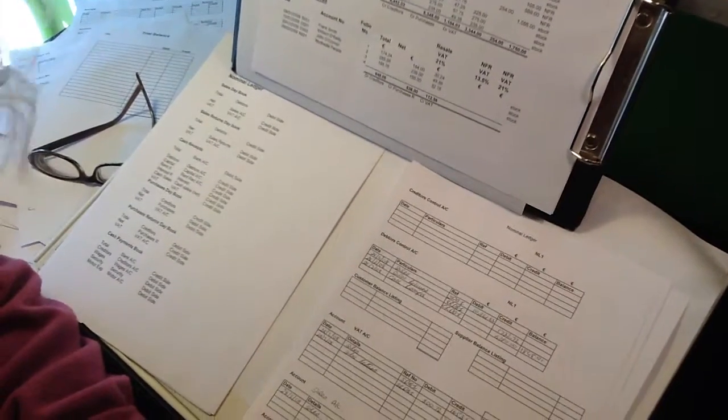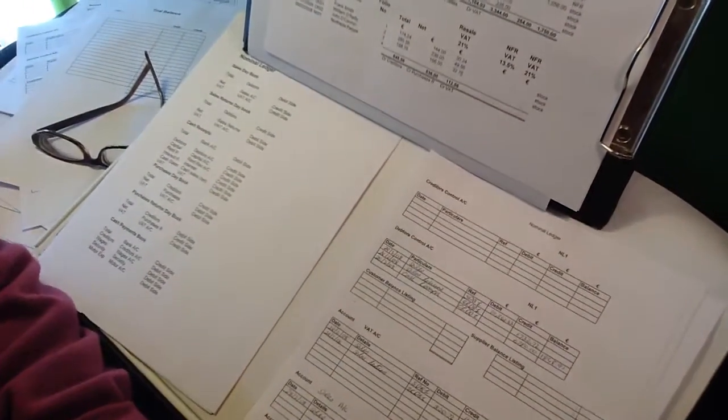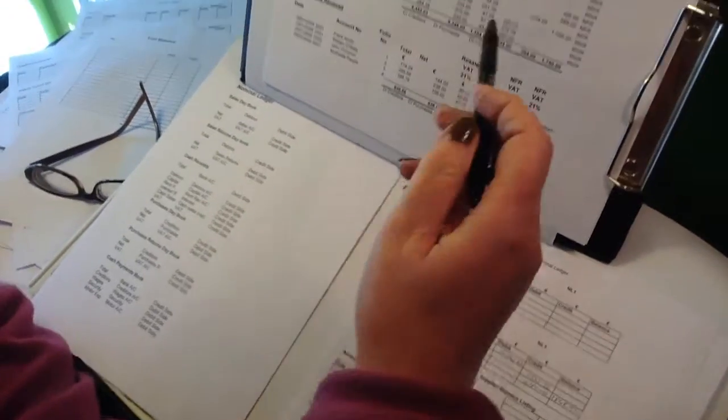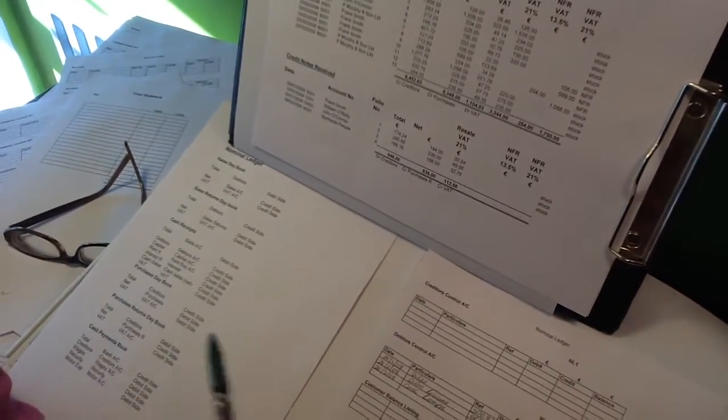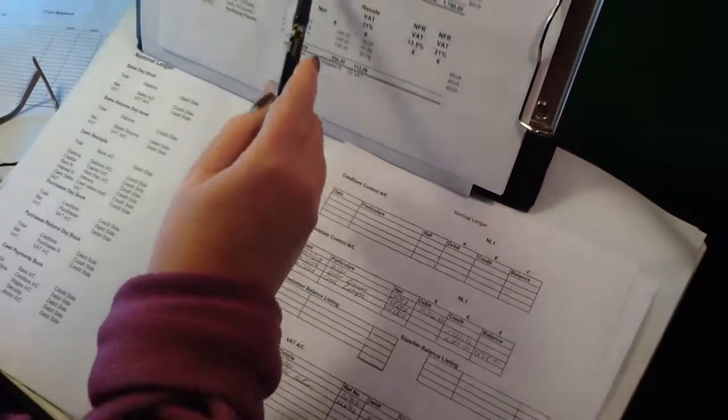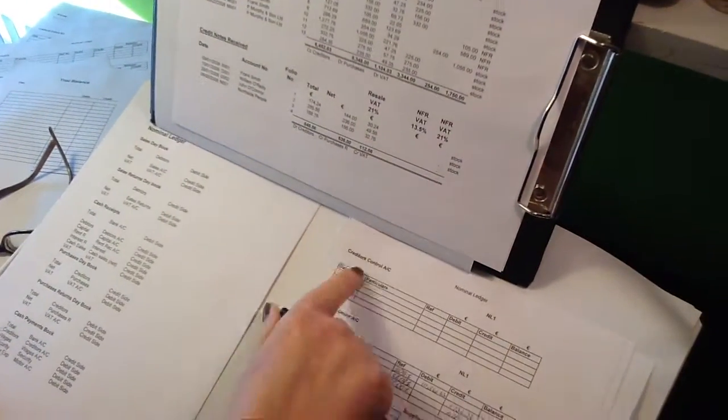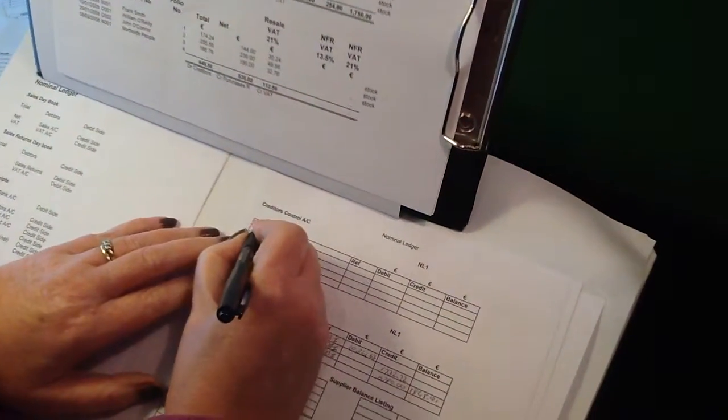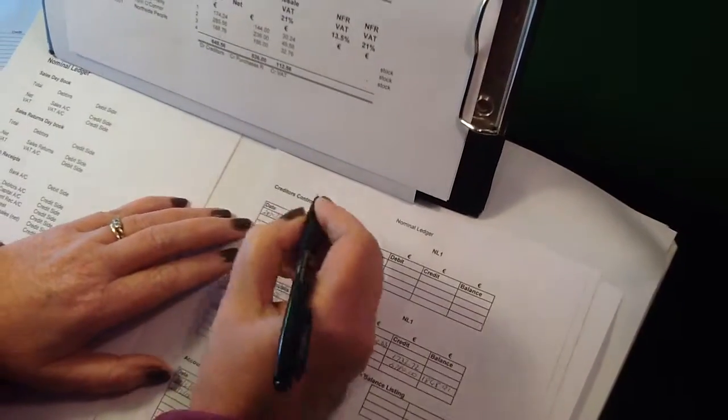Okay, now we're ready to do the purchases daybook. So this is the second part. You should have out your purchases daybook, your notes if you want. And we're now going to start at the creditors. Okay, so here's our creditors control. We're still on the 28th of the 2nd, 08.